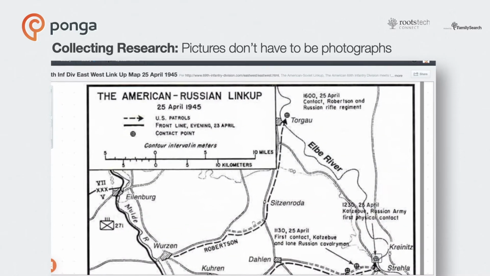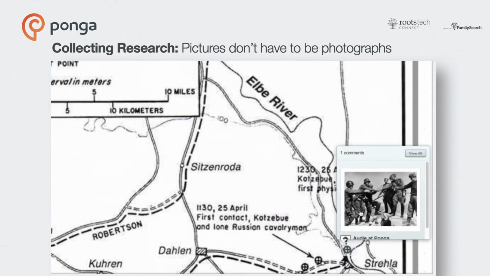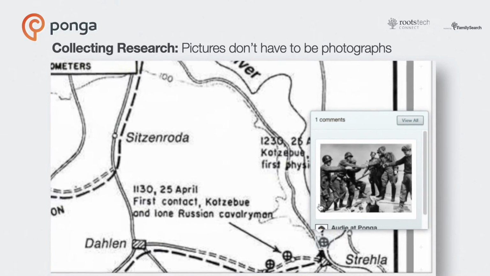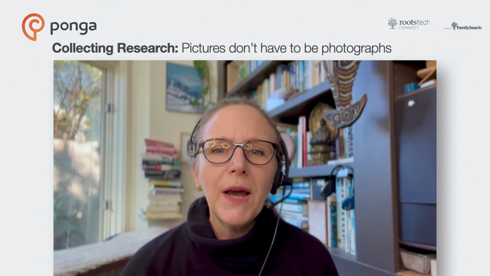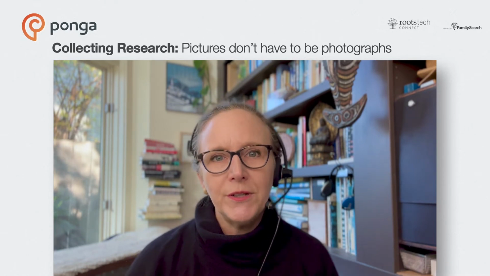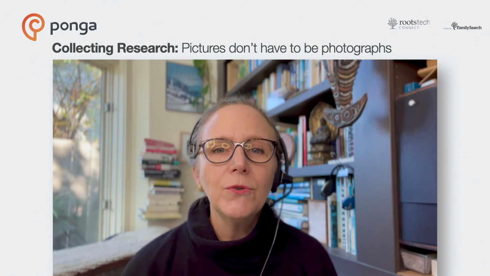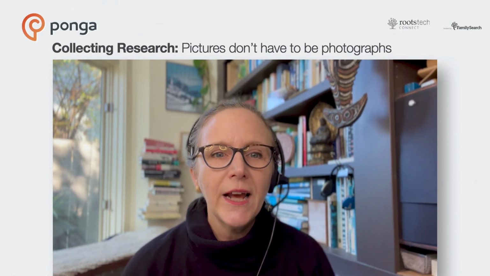In this military movement map of the Timberwolves of World War II, a Ponga picture of the map is linked with stories of movements, photographs, and other artifacts, and becomes a powerful way to connect place and time for the purposes of research.